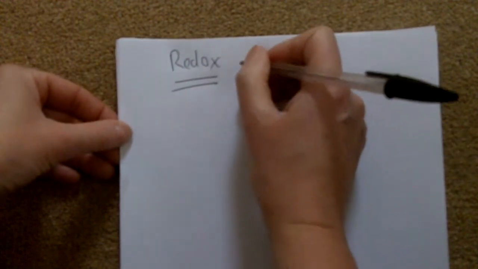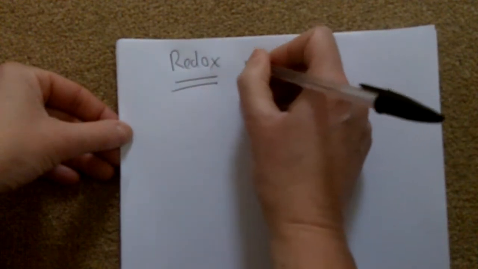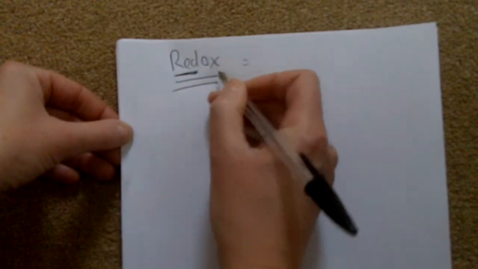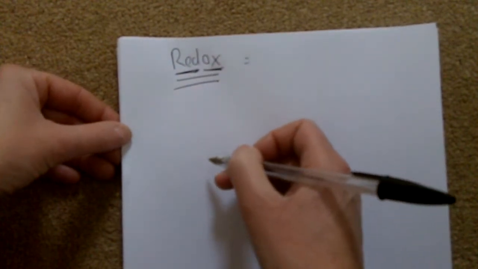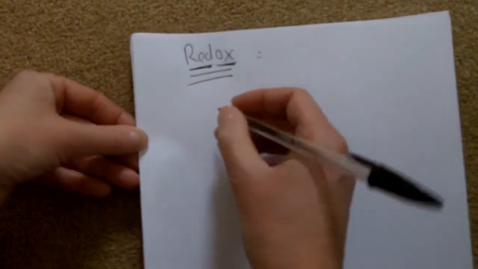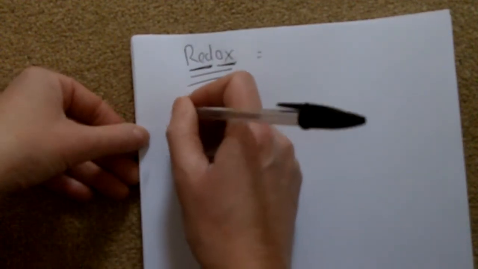Redox reactions. A redox reaction is when there is reduction and oxidation taking place in the same reaction. Some equations are very difficult.